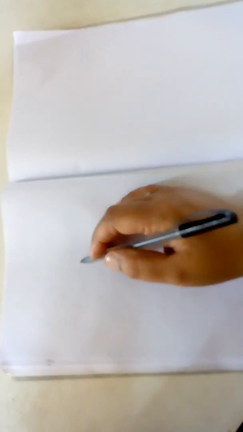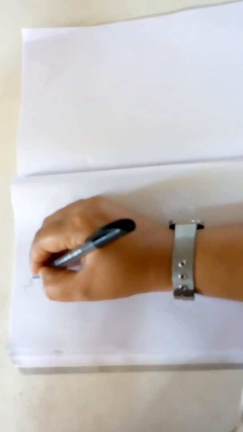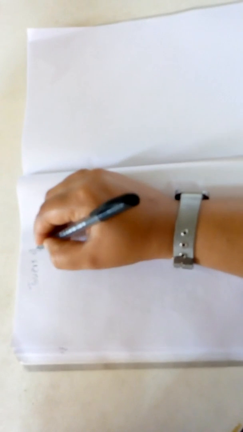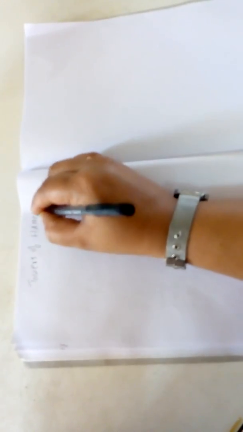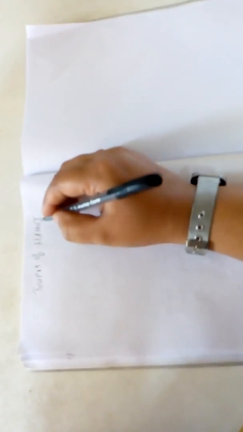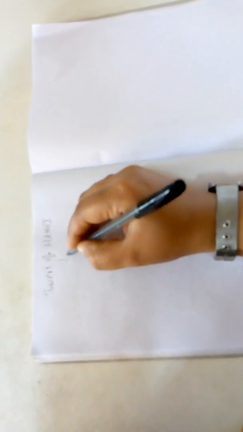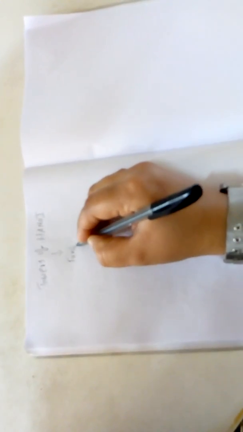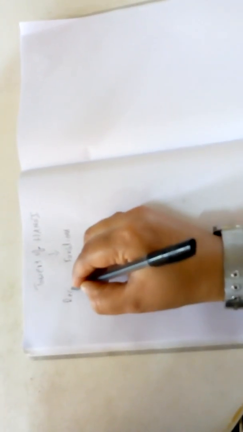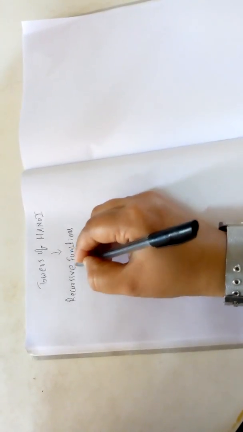Good morning to all. Today we'll see the problem of Tower of Hanoi. It's an important problem in C, Tower of Hanoi. Basically, this Tower of Hanoi is implemented with the help of functions concept, especially the recursive function.